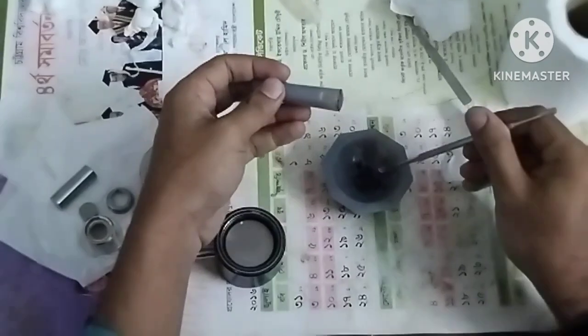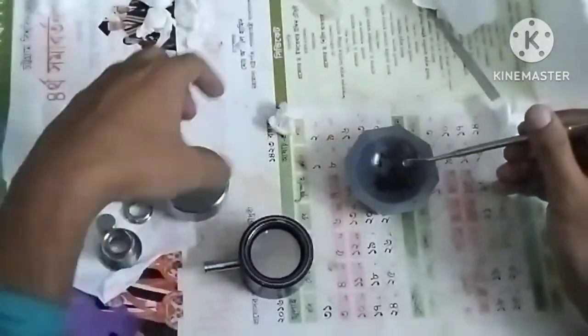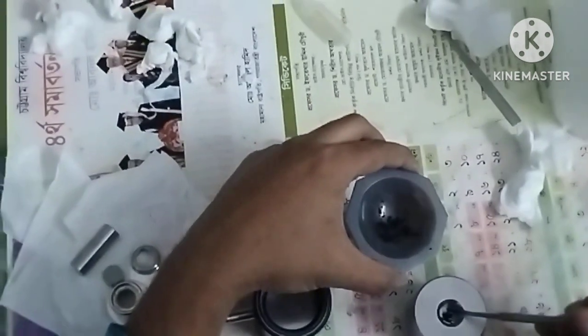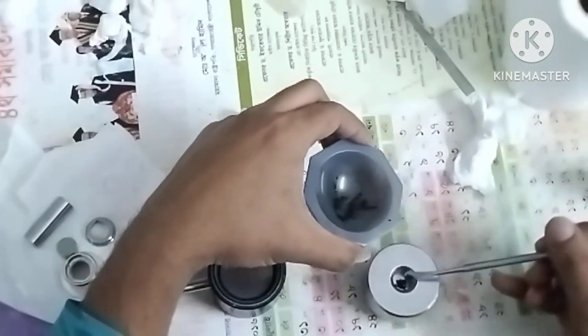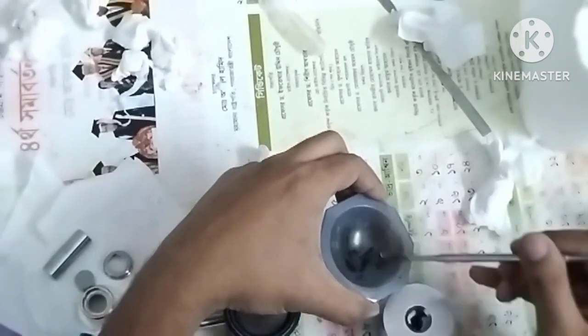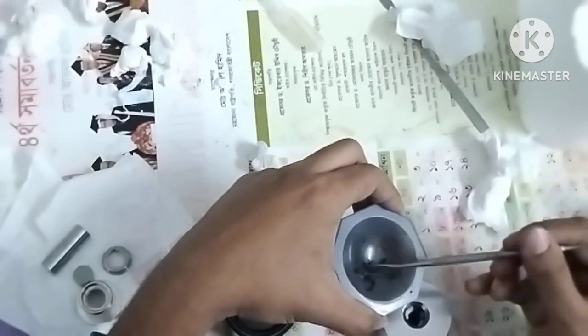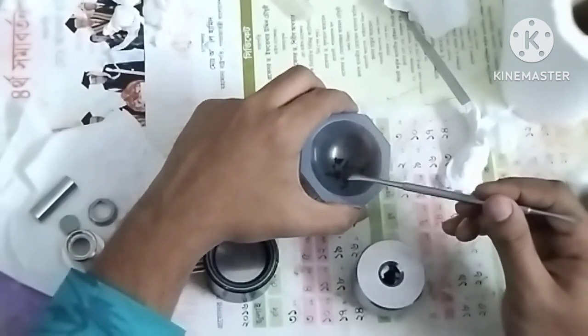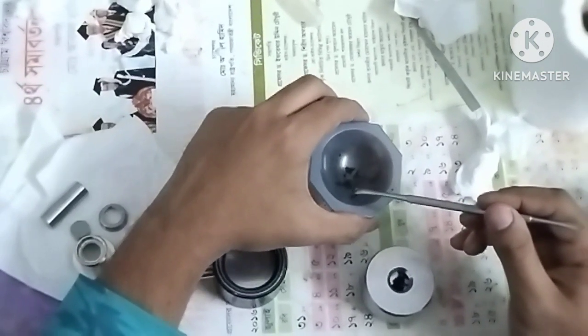We will take an adequate amount of mixture because our KBr plate should not be too thick or too thin. We have to be careful about it, and we will transfer an adequate amount, not very high or very low, because it will create complexity in the IR graph.